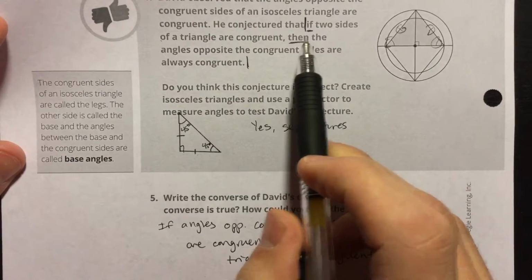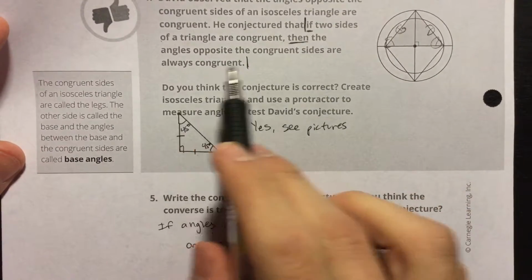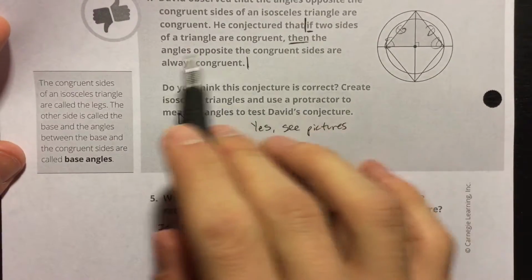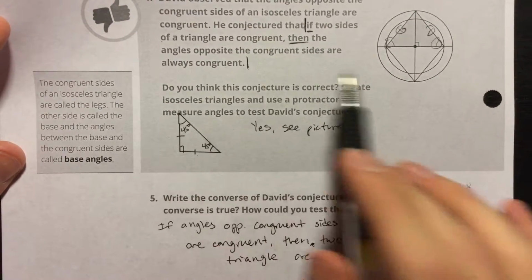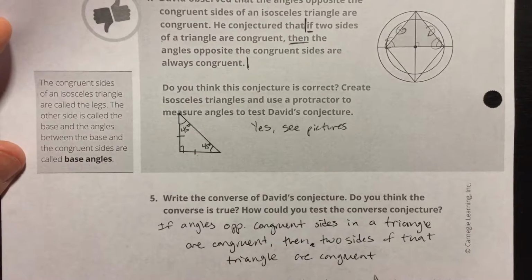All right, because he said if the angles opposite congruent sides are... he said then the angles opposite the congruent sides are always congruent. So I said if angles opposite congruent sides of a triangle, I guess we don't know that they're congruent.